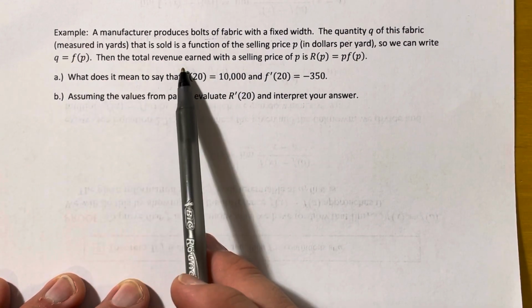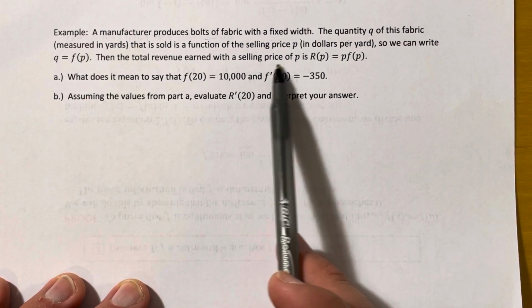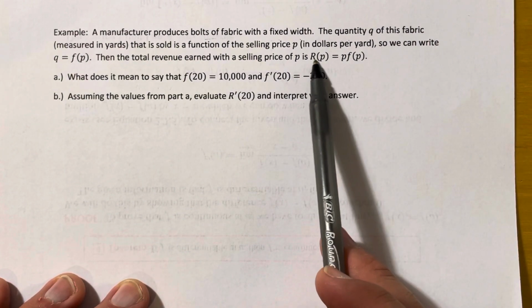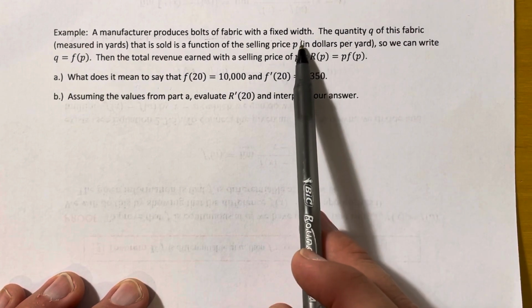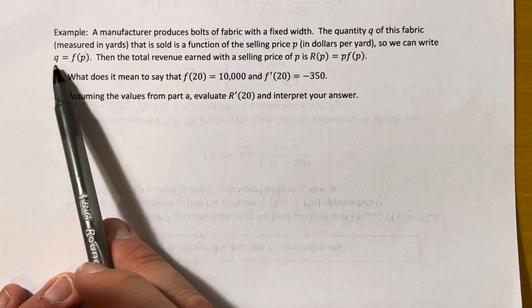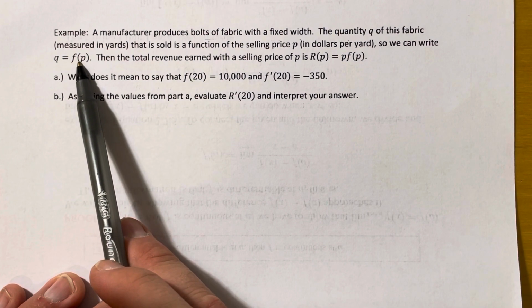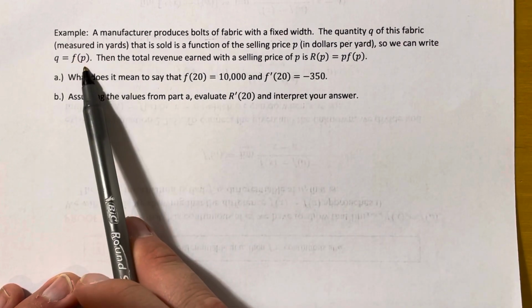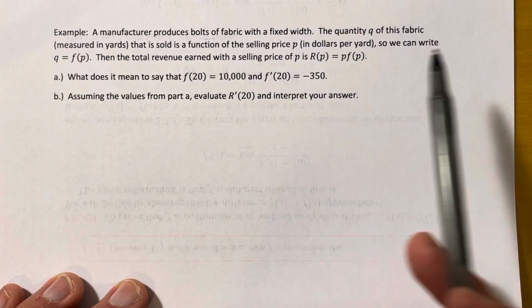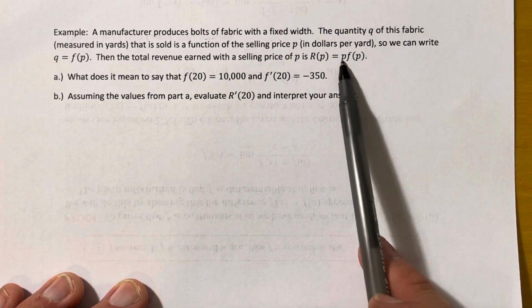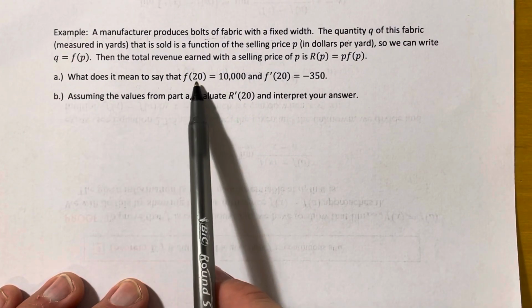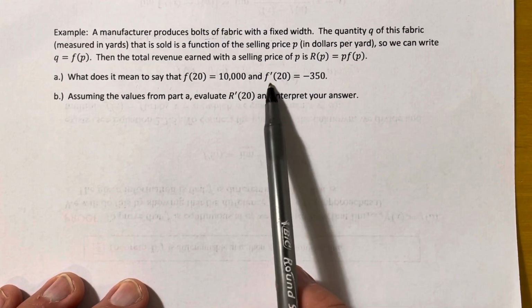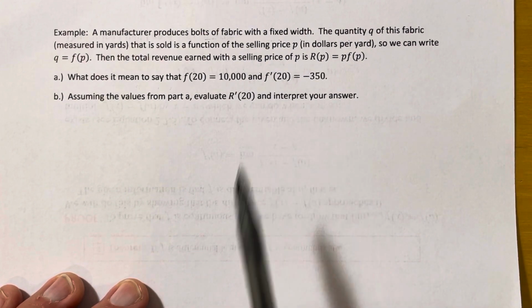Now the total revenue that you earn selling at a price of P, which we call capital R of P, would be equal to P times f of P. And hopefully it's obvious why this is true. You sell something for a certain price per unit, and if f of P or Q represents the number of units sold, then the price per unit times the number of units sold is your total revenue, how much money you make from those sales. That's what this is saying, okay? So there's two parts to this. What does it mean to say that f of 20 equals 10,000 and f prime of 20 equals negative 350?